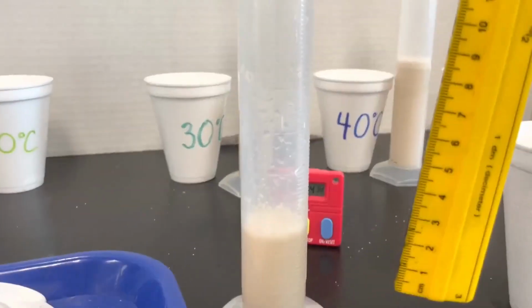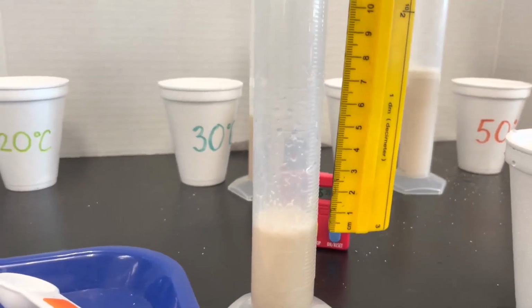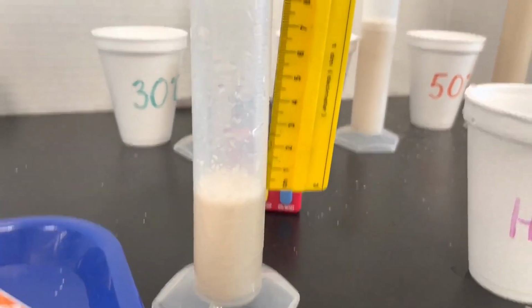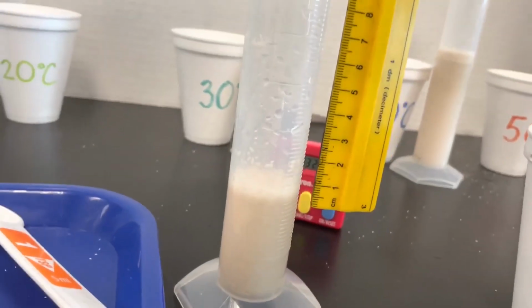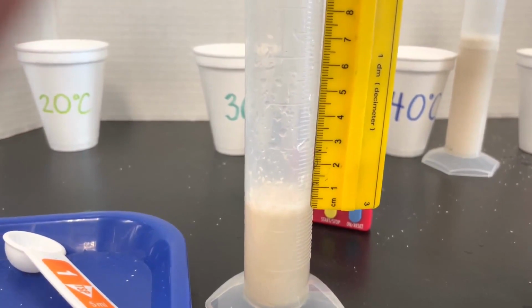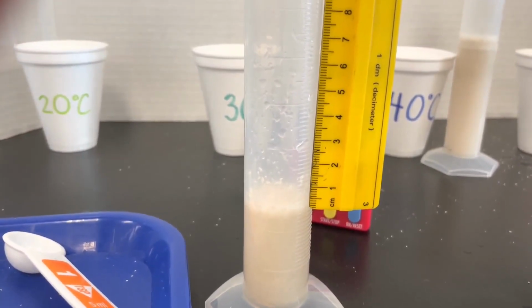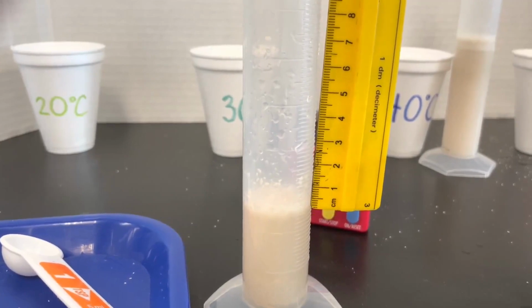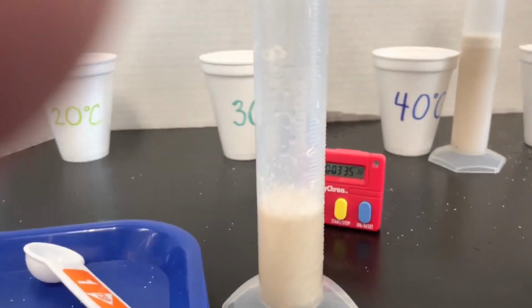So for this one. So what do you think? Pause the video if you need to zoom in or anything. What is the measurement of the white foam on top in centimeters? That's for 20 degrees.